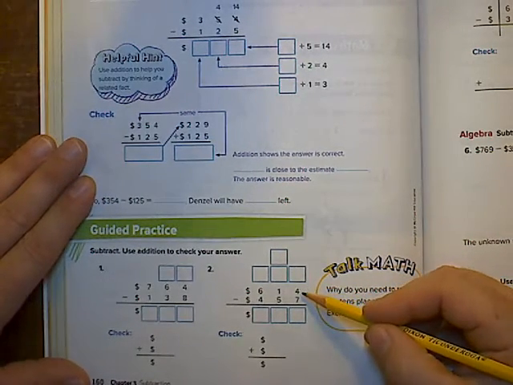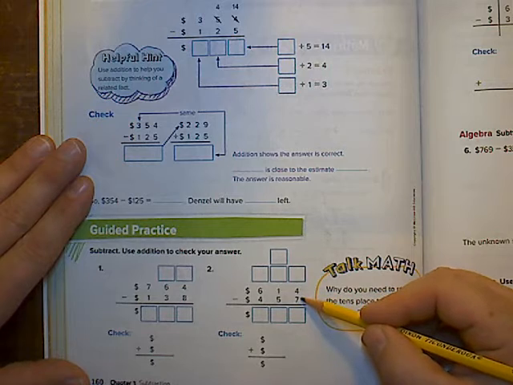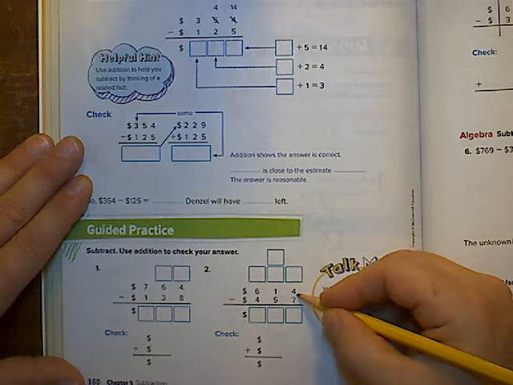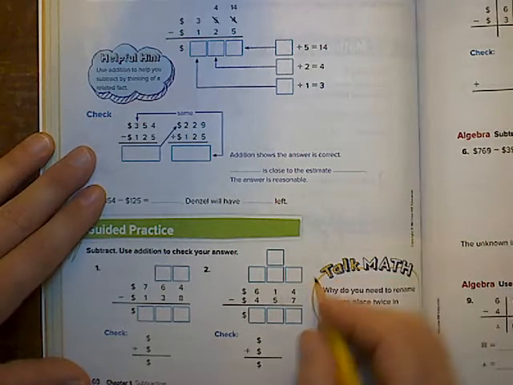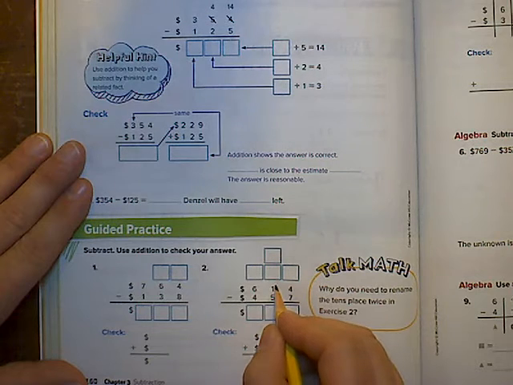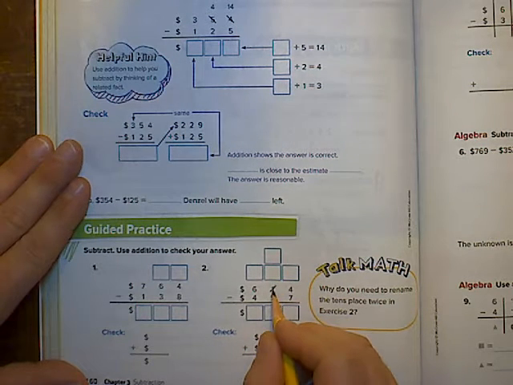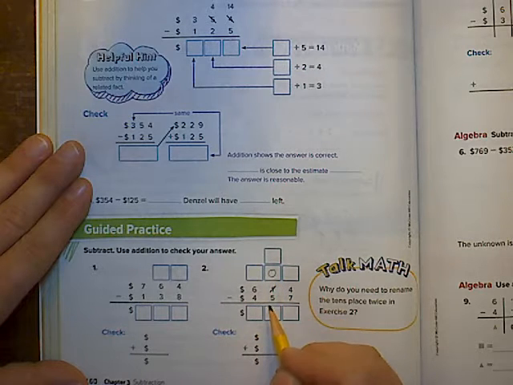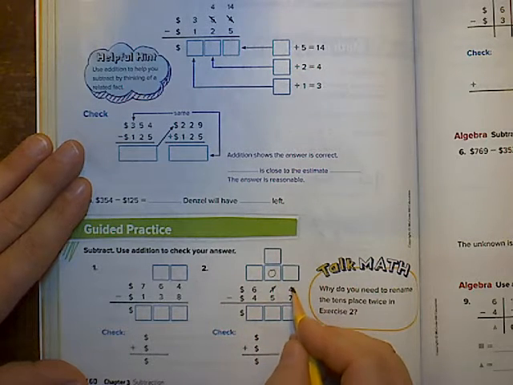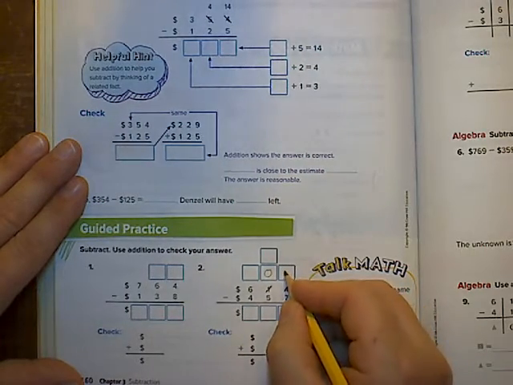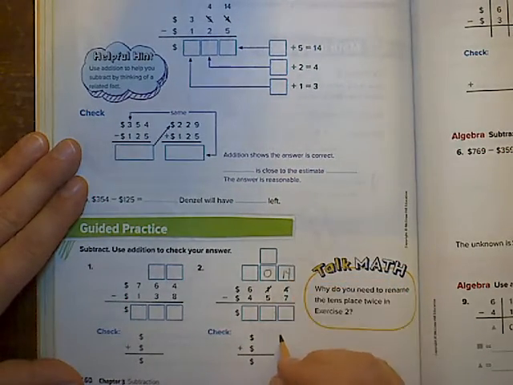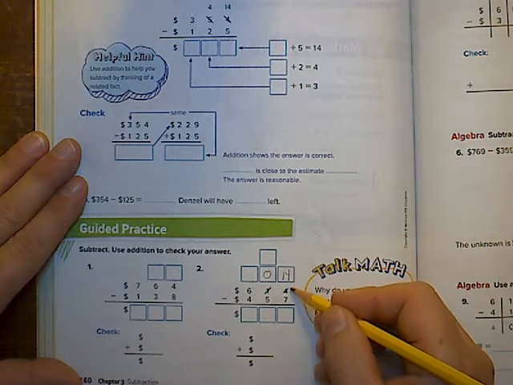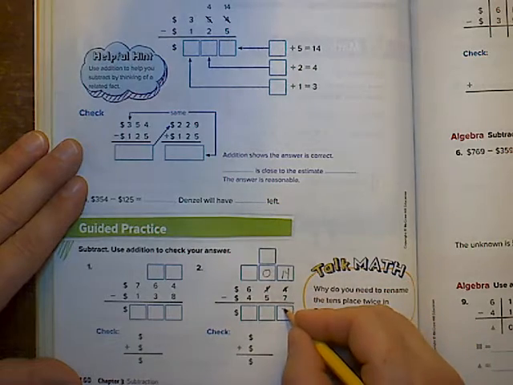All right. So here we have 4 minus 7. First thing I have to check is, can I take 7 away from a 4? And my answer is no, I cannot. So I'm going to come next door and I'm going to say, hey, I need to borrow one of yours. Now he only has one. So now he's going to be left with nothing, isn't he? Now my 4 is going to have a 10 and those 4. So it's going to be 14. Now I can subtract. 14 minus 7 is 7.